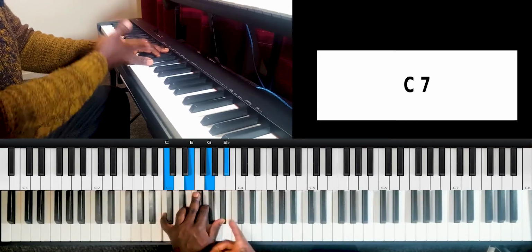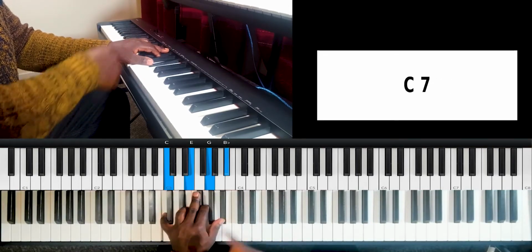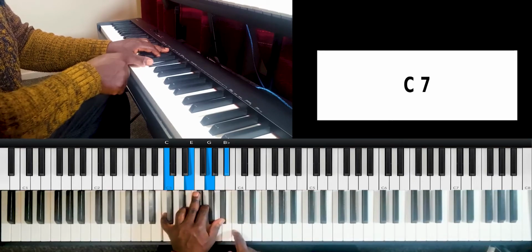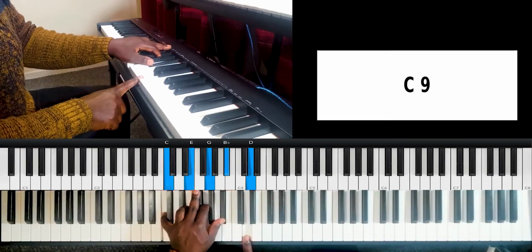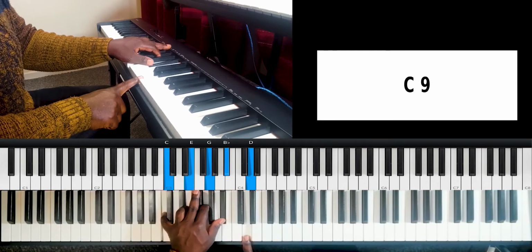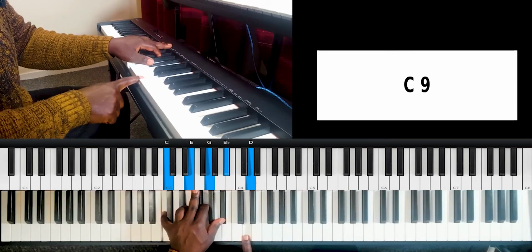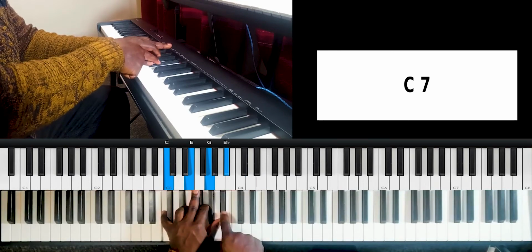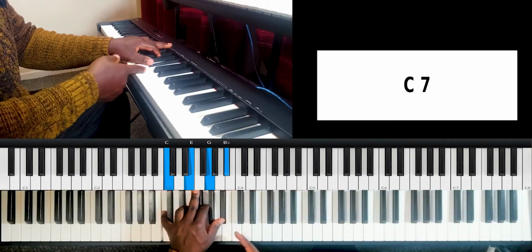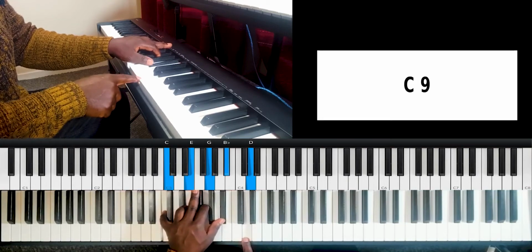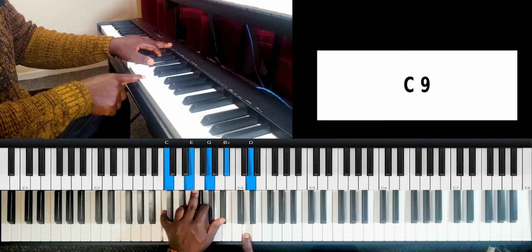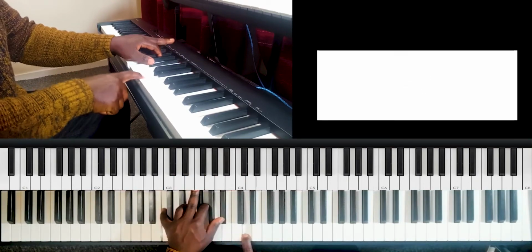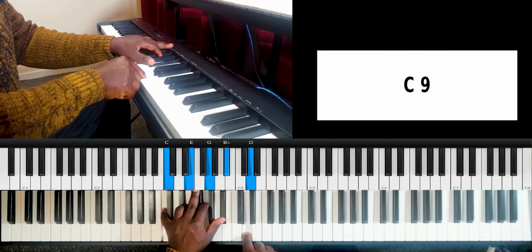Good. This is C seventh or C dominant seventh. Let's add a major third to it. 1, 2, 3, 4. This is what is referred to as C ninth or C dominant ninth. C ninth. This is the term used, C ninth. You realize that I ignored the term seventh. I don't need to pronounce that anymore because there's the evidence of 9 here. So we ignore the seventh.